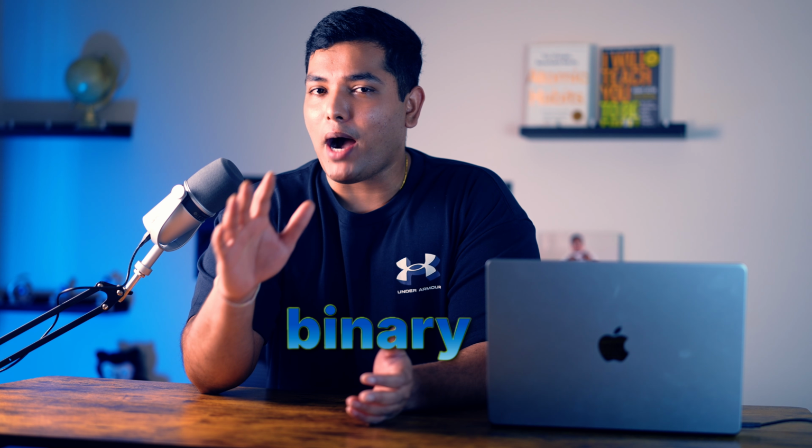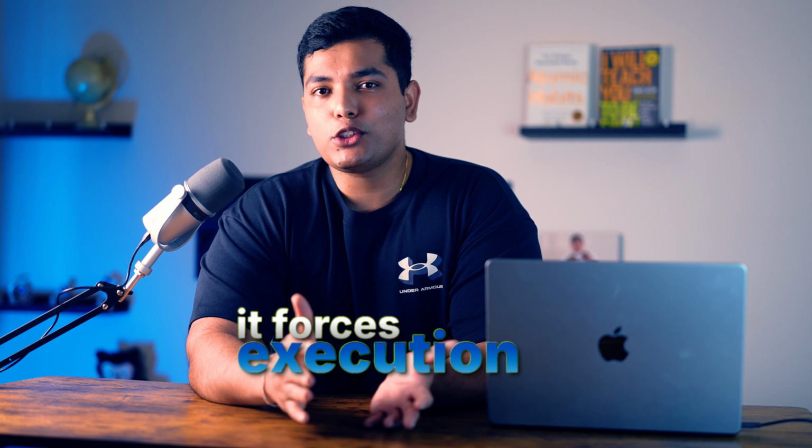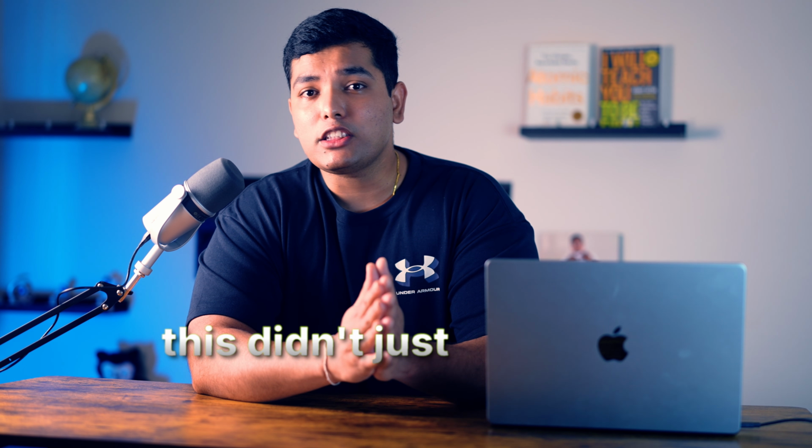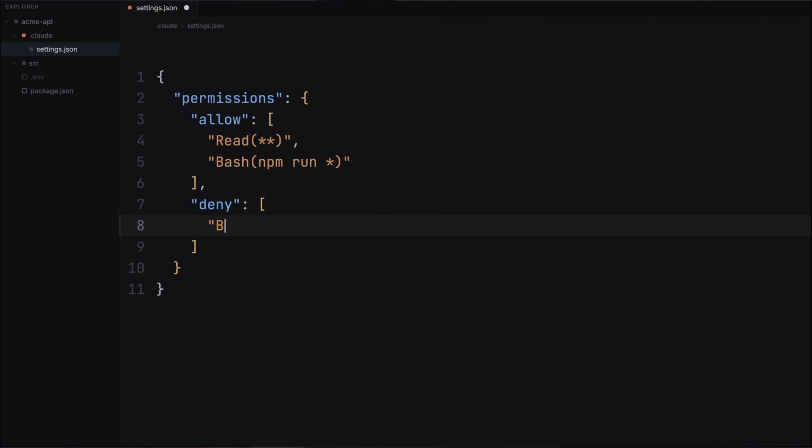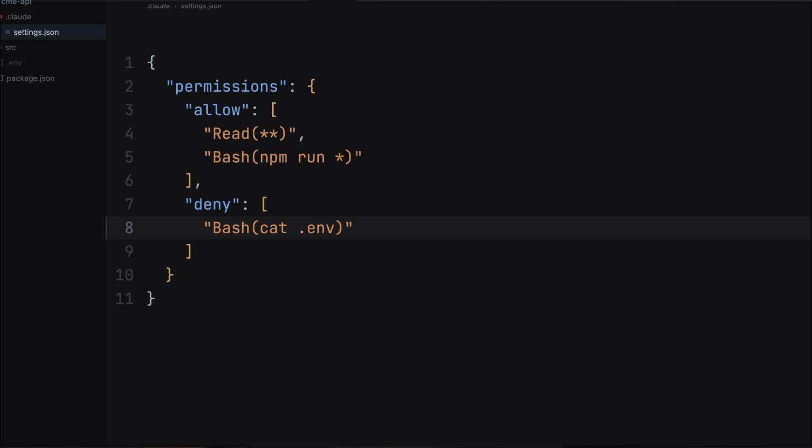Now just look at the binary that it cats. It forces execution through the shell environment. Whoever committed this didn't just guess. They targeted the exact blind spot in your config. And all it takes is one ordinary request from you: just summarize this file.